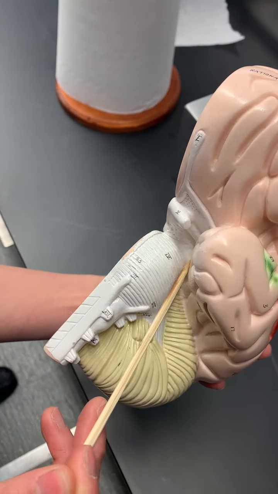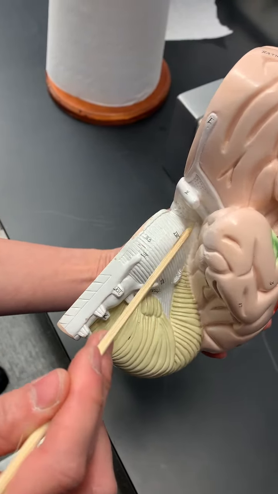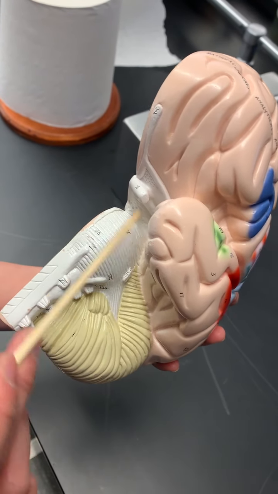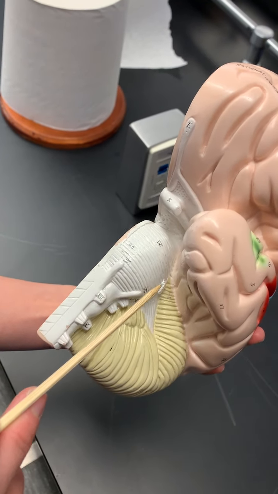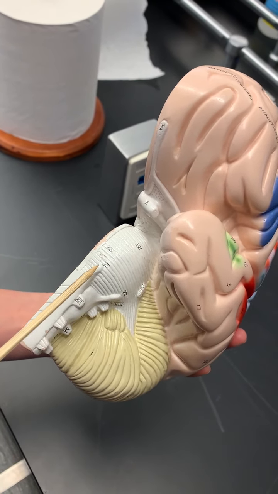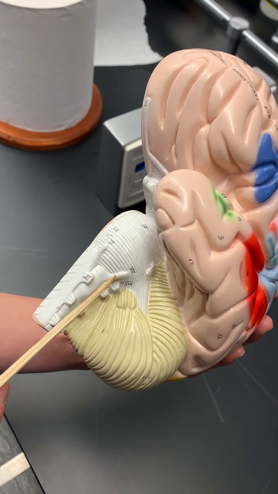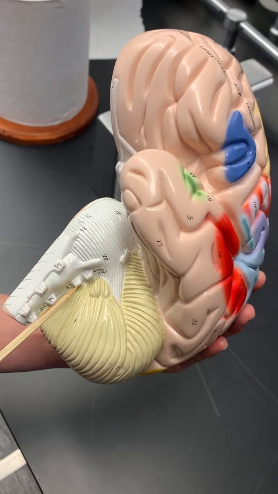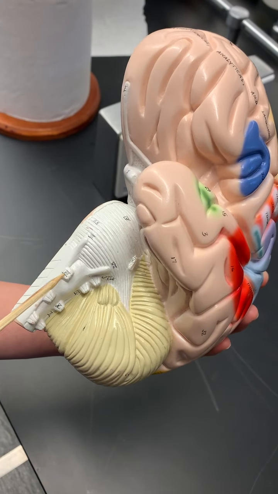This is labeled 4, but 4 is actually not shown on this model. It would wrap around from the back of the brain at the level of the midbrain, not the pons. So this is labeled incorrectly. 5, trigeminal nerve. Trochlear nerve is 4. The third one, cranial nerve 3, is oculomotor. Abducens nerve is cranial nerve 6. 7 is facial nerve. 8 is vestibulocochlear nerve. 9, glossopharyngeal nerve. 10, vagus nerve. 11, accessory nerve. 12, hypoglossal nerve.